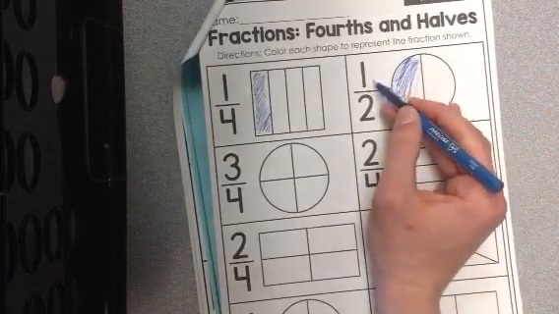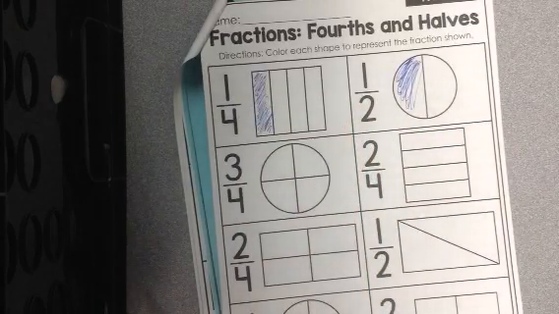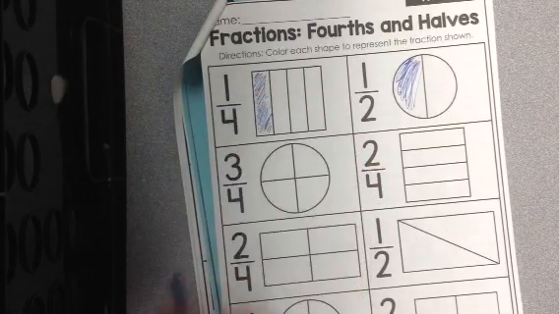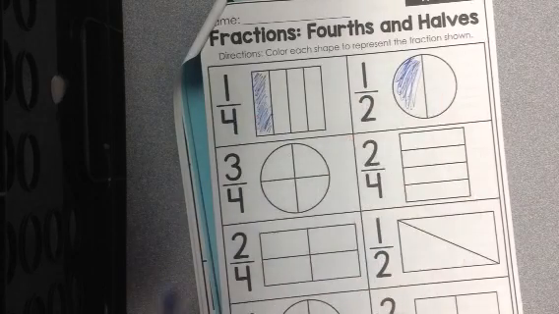Now, this top number tells you how many pieces you will be coloring, alright? So, pay attention to that. Our numerator is the top number, and that's telling us how many pieces we're coloring. Now, the number on the bottom, remember, is our denominator, and that's how many total pieces we have. So I colored 1 out of 4 total pieces. I colored 1 out of 2 total pieces. Now, we haven't seen something like this before, so this might be a little bit challenging.